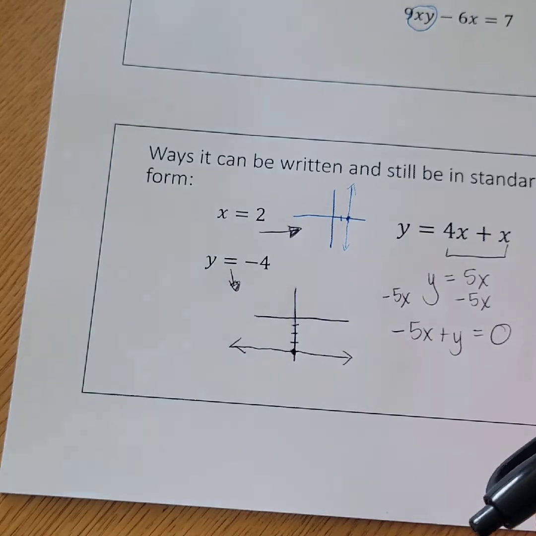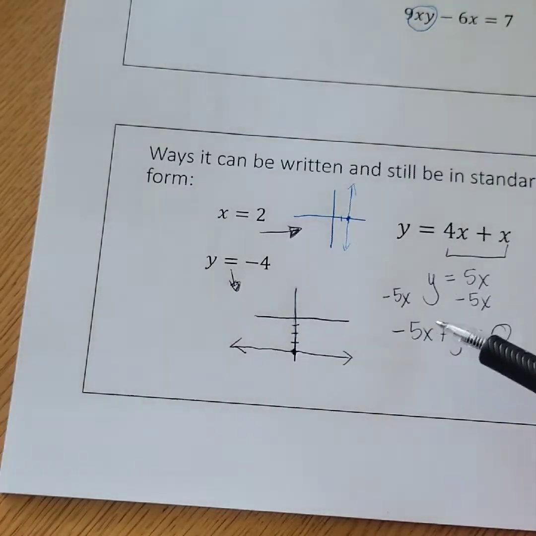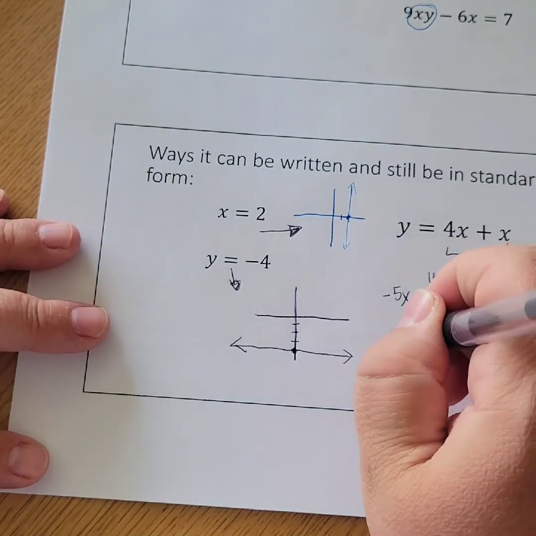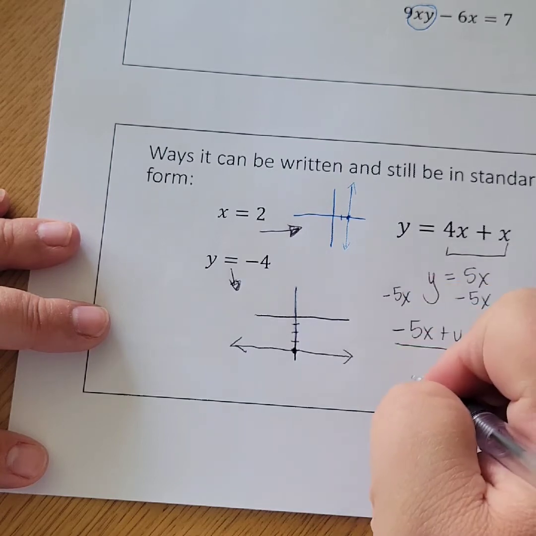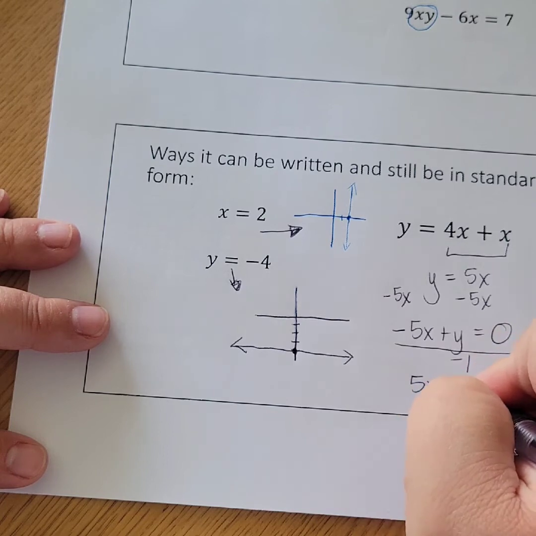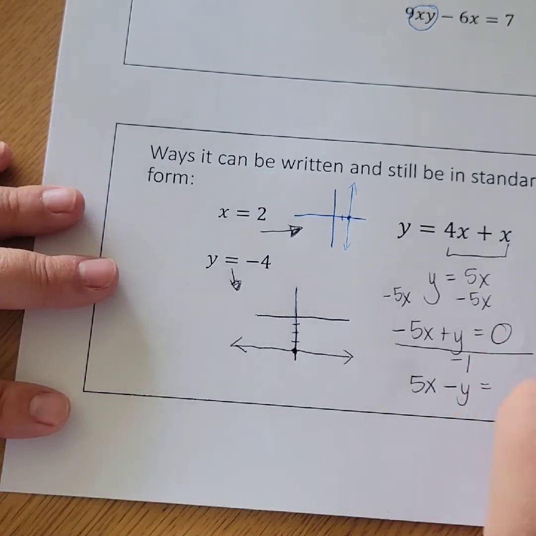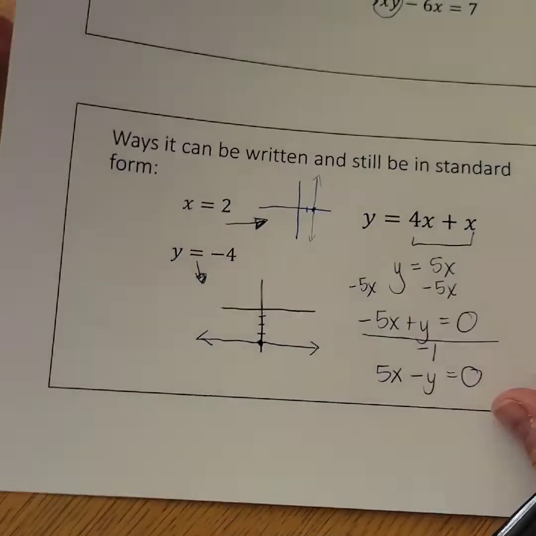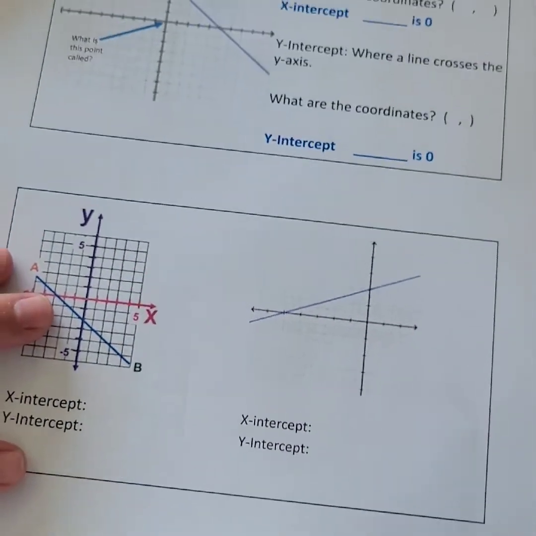And if you remember, over here I said a has to be positive, the number in front of x. So this one actually, we have to divide the entire thing by -1 so we can change the signs. So it's 5x minus y. And then if this were a regular number, it would have just turned it negative, but there is no such thing as a -0. So that would be a line, okay?